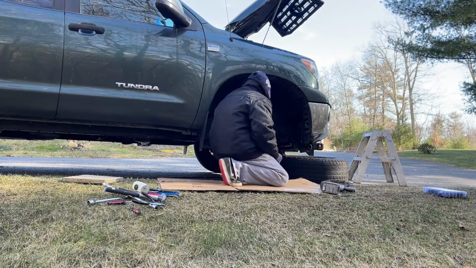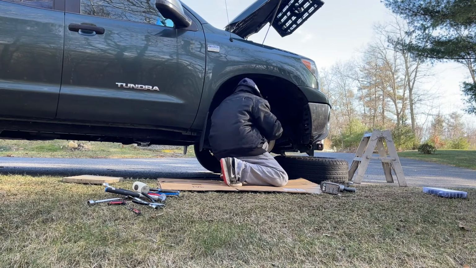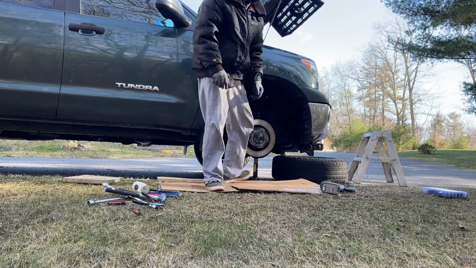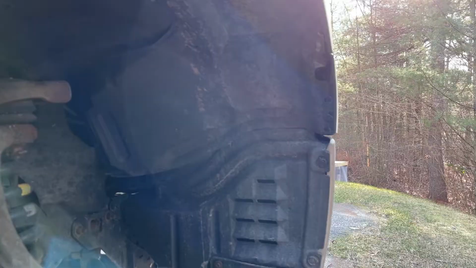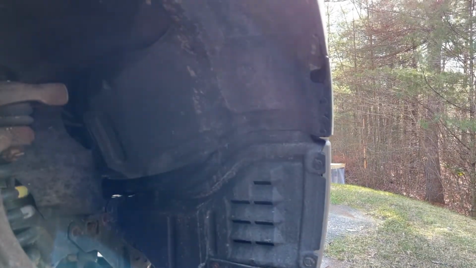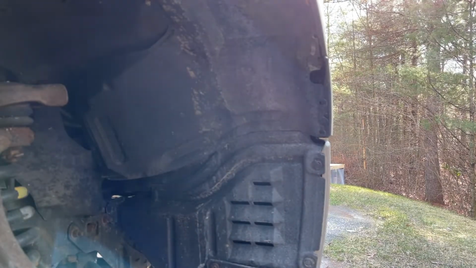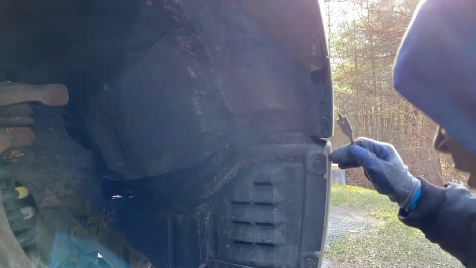Tabs there. Take these clips off here. 1, 2, 3, 4. That's it. Oh, 5. Okay.